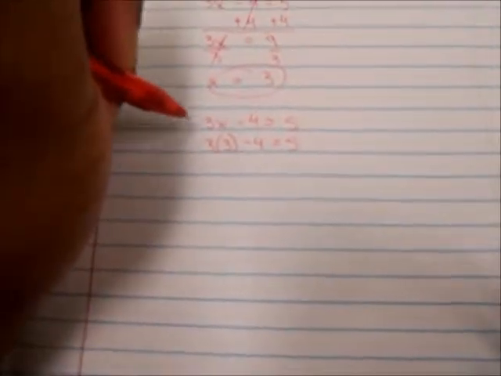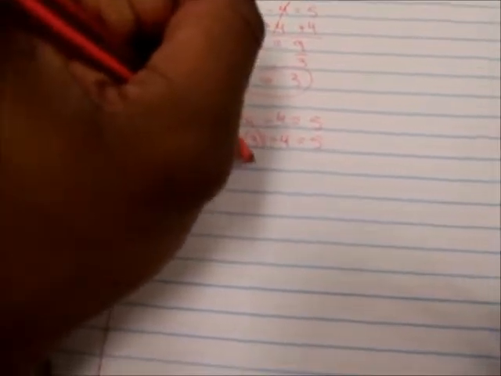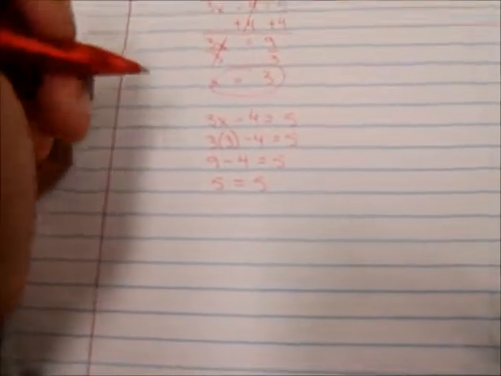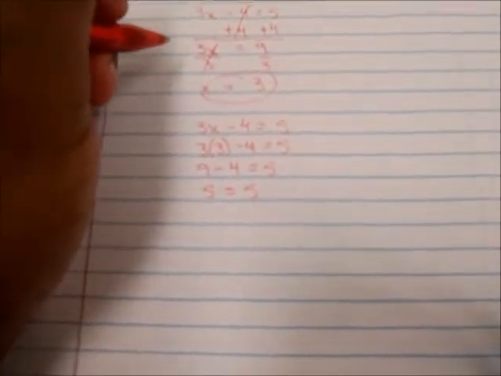So now we have 3 times 3 minus 4 equals 5. 3 times 3 is 9, minus 4 equals 5. So 5 equals 5. That's how we know that x equals 3 is correct.